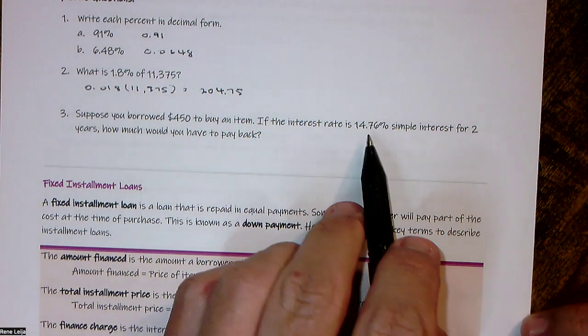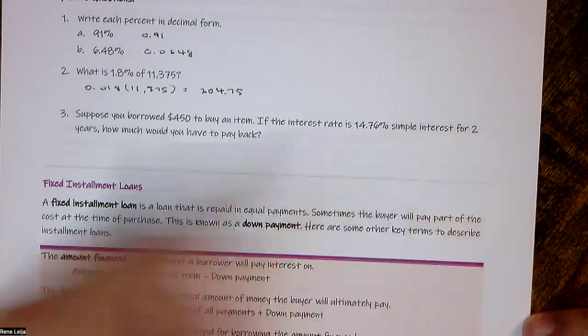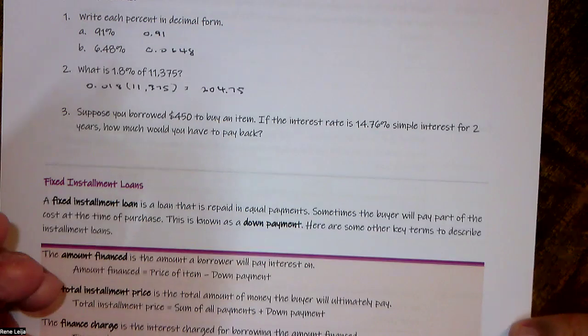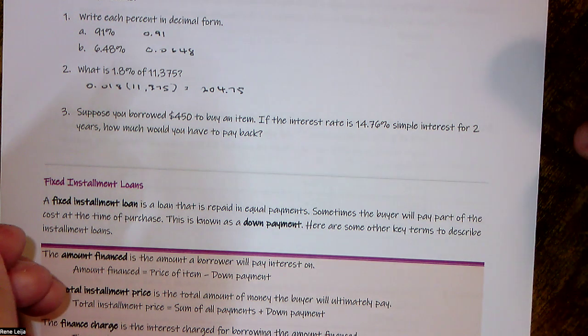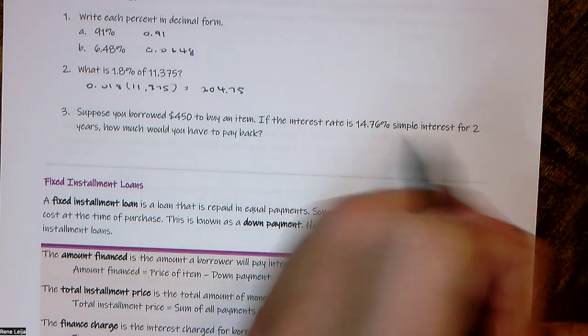Suppose you borrow $450 to buy an item. If the interest rate is 14.76% simple interest for 2 years, how much would you have to pay back? Well, they want to know the future value, and they told me simple interest.